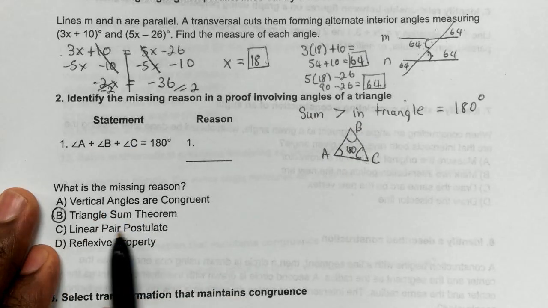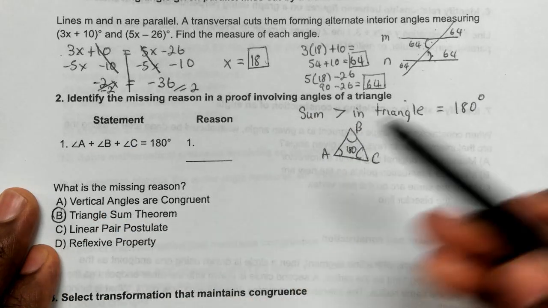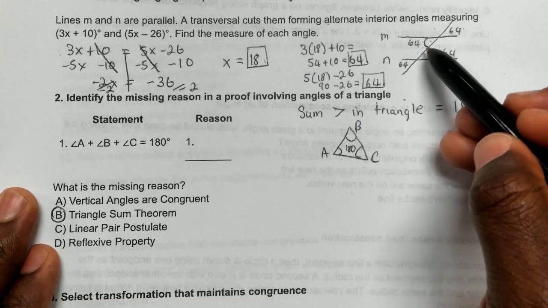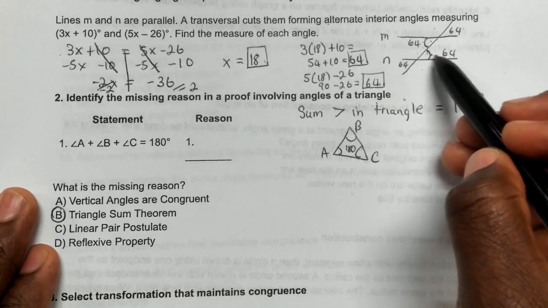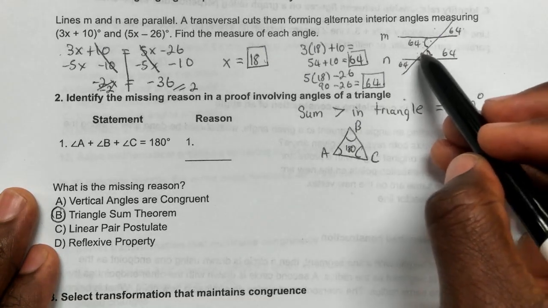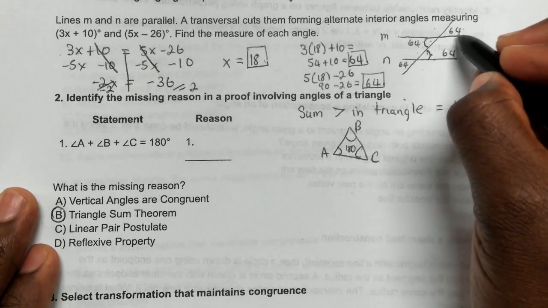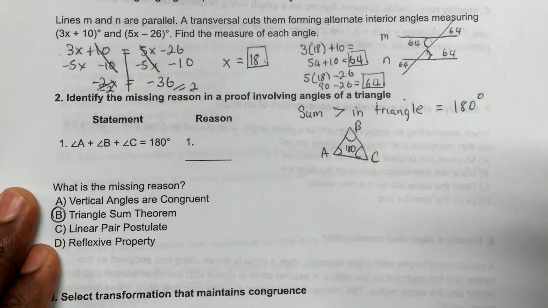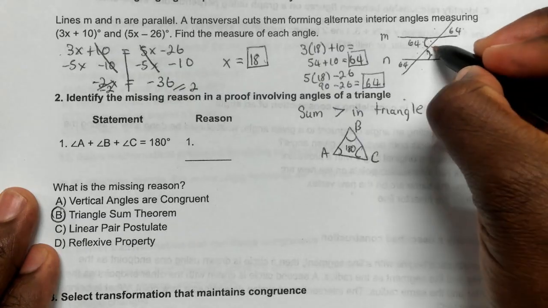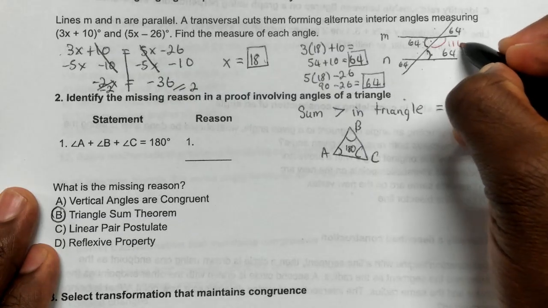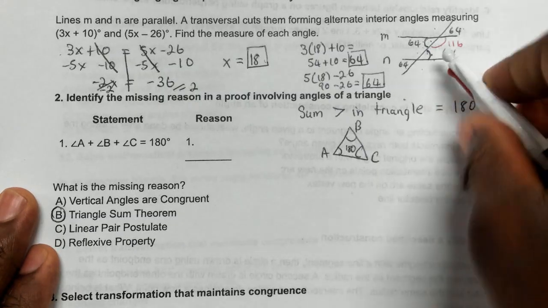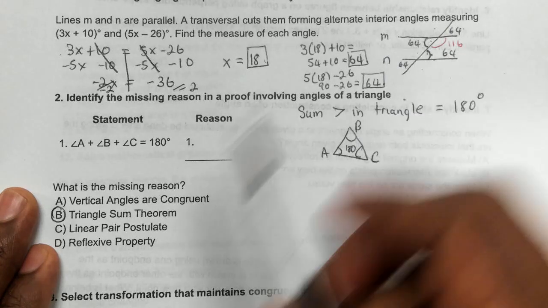Okay, it wouldn't be a linear pair postulate, because a linear pair would be more associated with a transversal. Linear pair would be, for example, a line measures 180 degrees. So the linear pair for this angle would be this angle right here, which would have been 116. Those would have been linear pairs, the 64 and the 116.